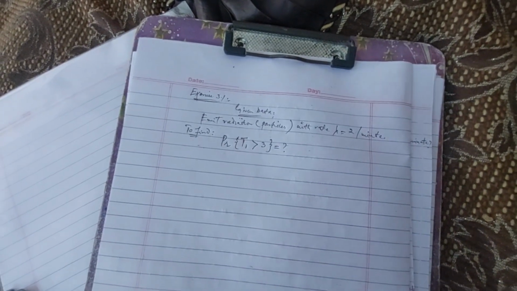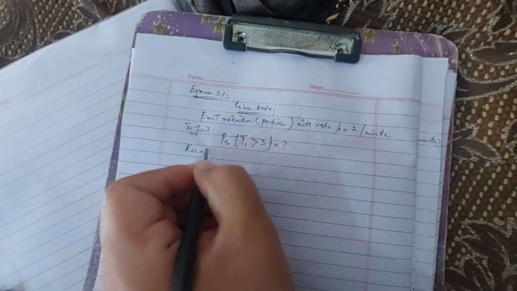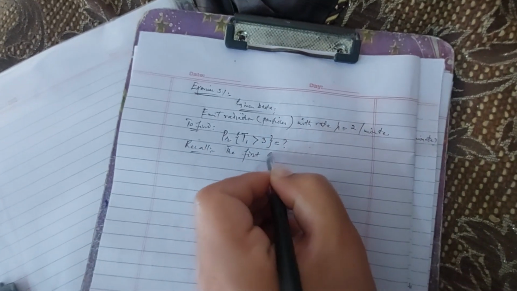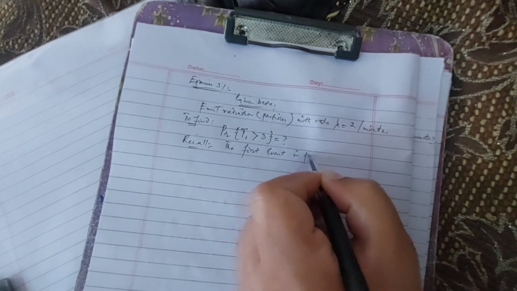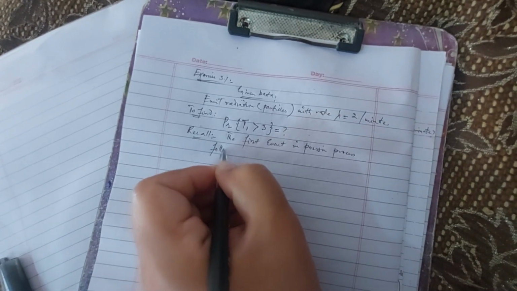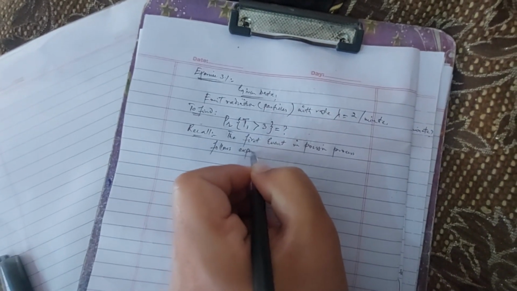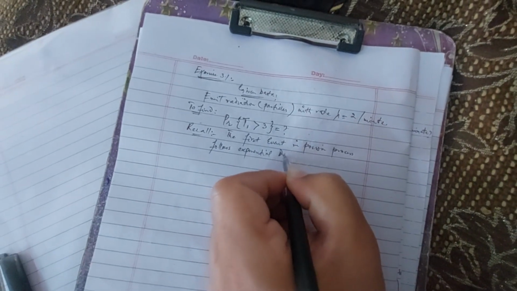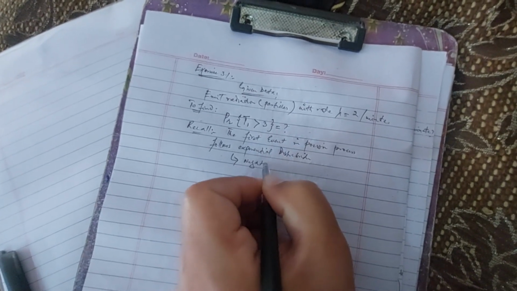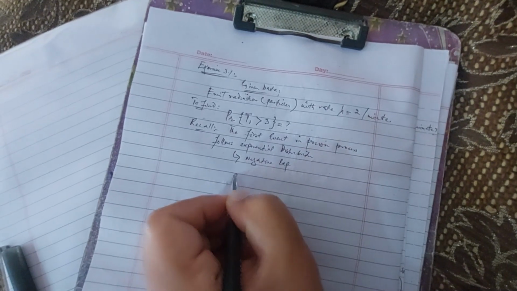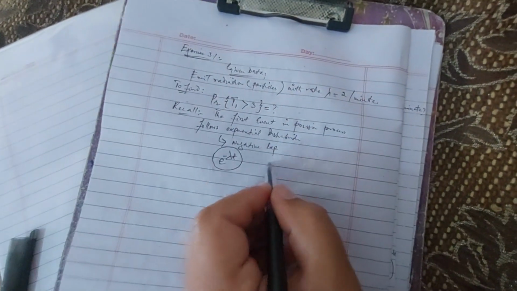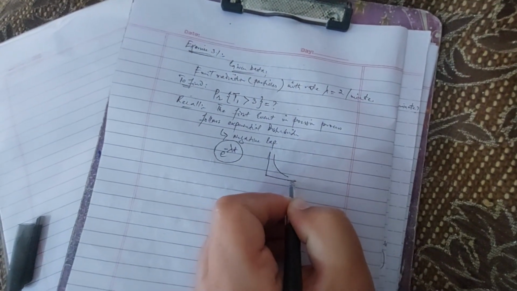Recall that the first event in a Poisson process follows an exponential distribution. In particular it is the negative exponential distribution, e raised to power minus lambda t, and the graph it makes is like this.